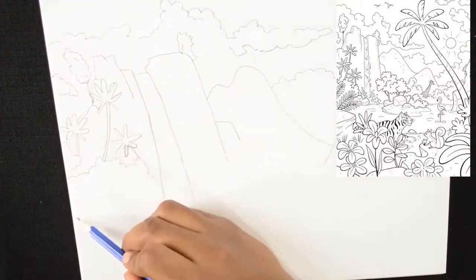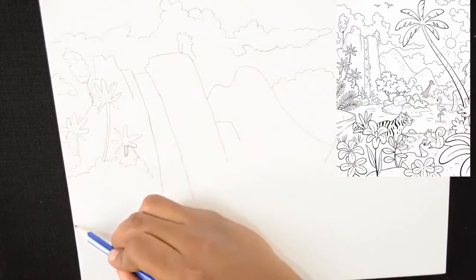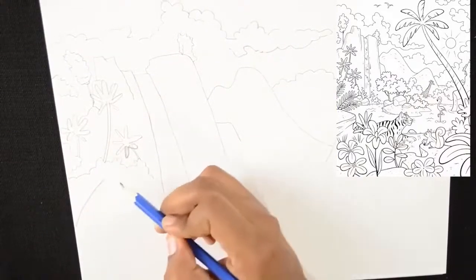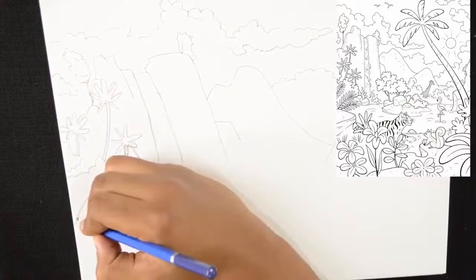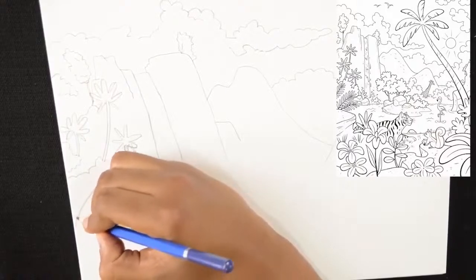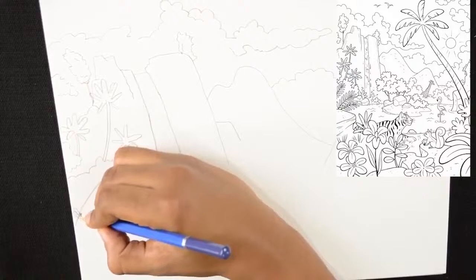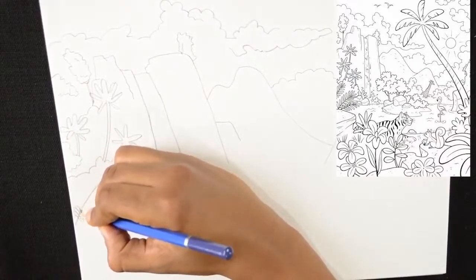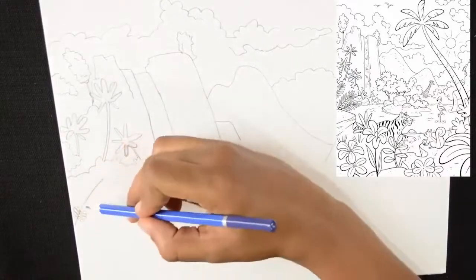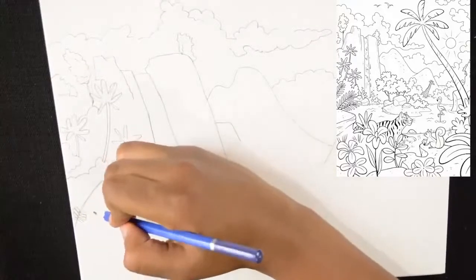Now we're going to get the plants down here on the bottom. So you do your line coming out for the middle of the plant, and then do your leaves. Just do one leaf each side, left, right, left, right. And it's more of like an oval kind of circle leaves.